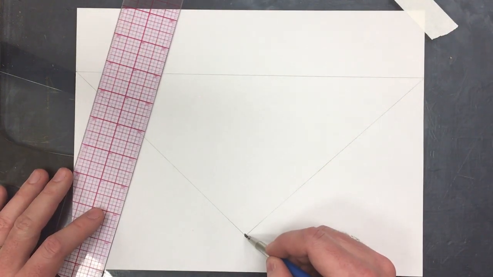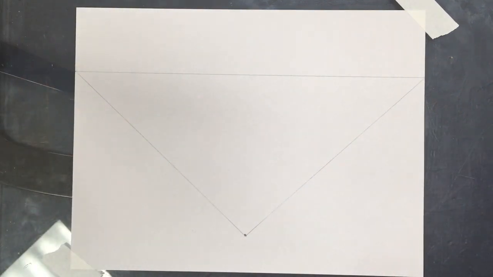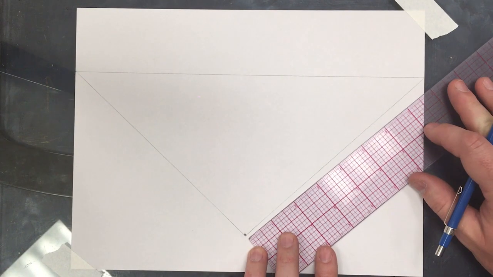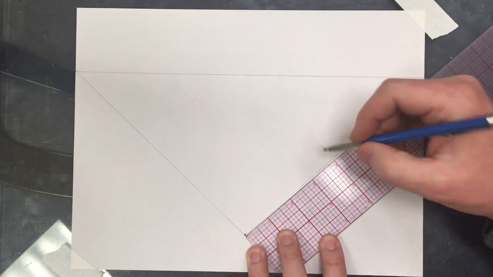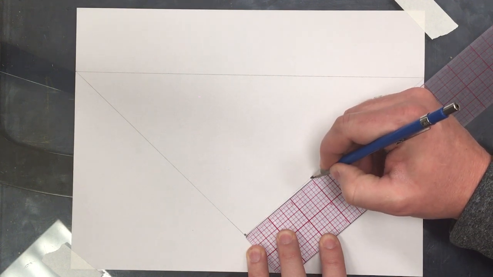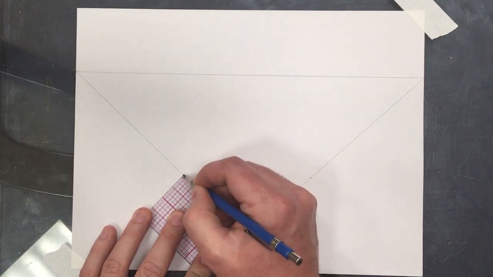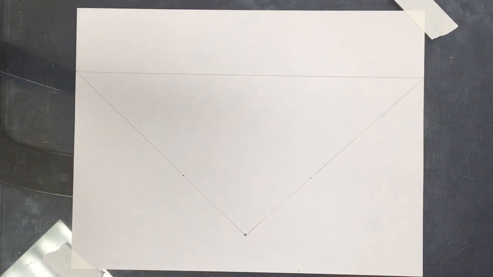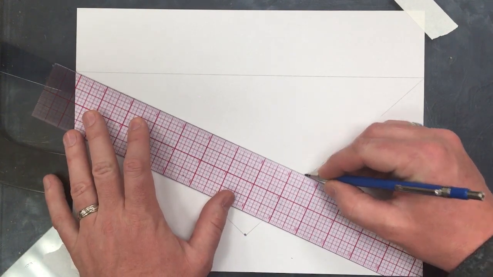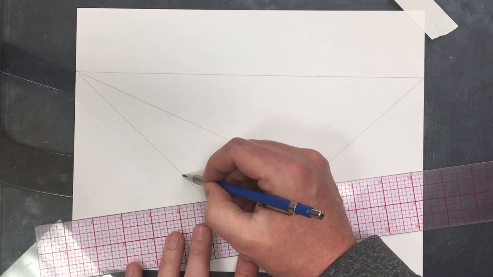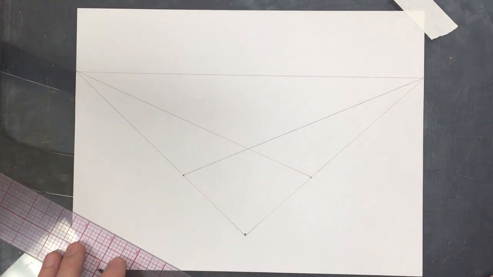Okay, so this is not a vanishing point. This is just a starting point. And in the one rare moment that we actually use a ruler as a measurement device, I like to measure. This size paper is a 9 by 12. I like to come out 3 inches on either side from that starting point, just like this. And then from those edges, we are going to draw the whole line all the way to the vanishing point, going both directions, just like that.